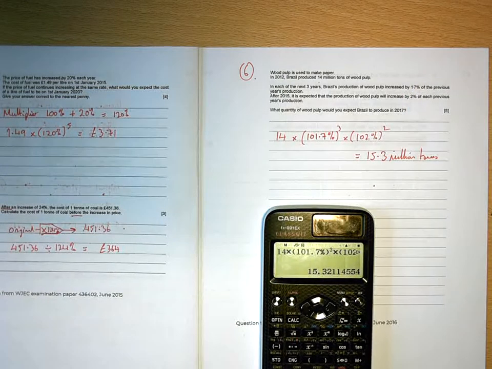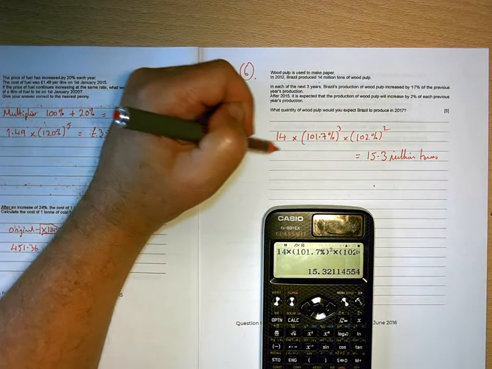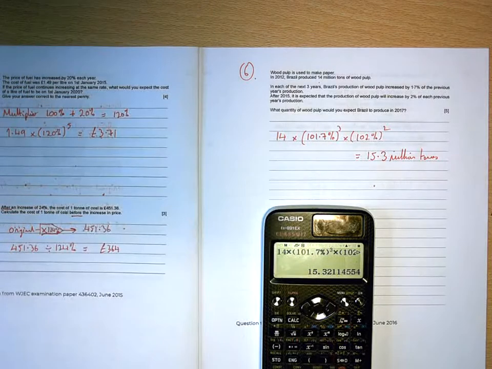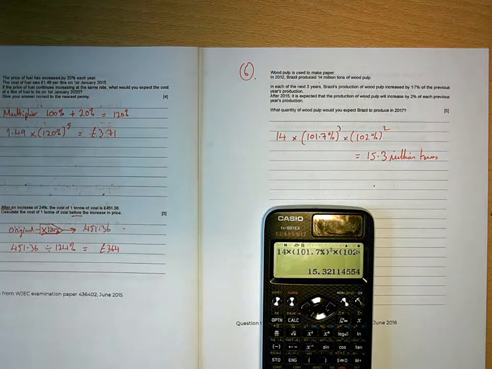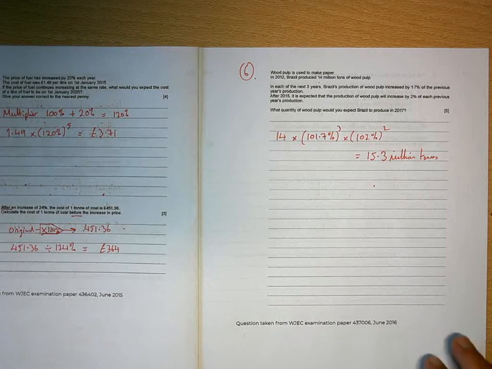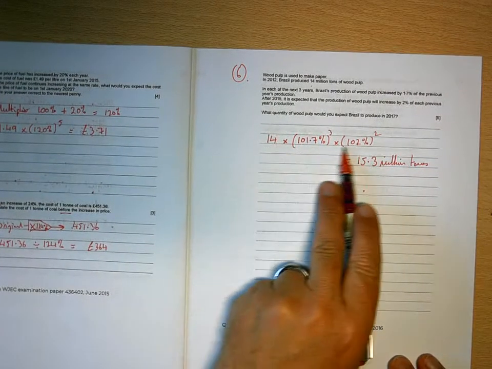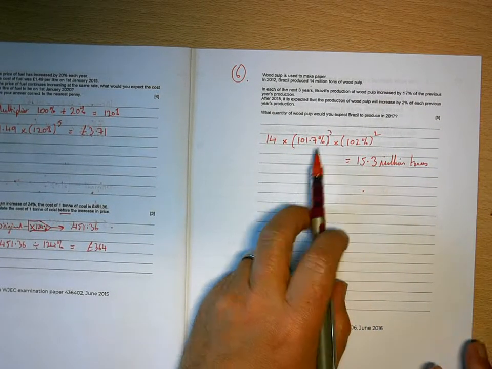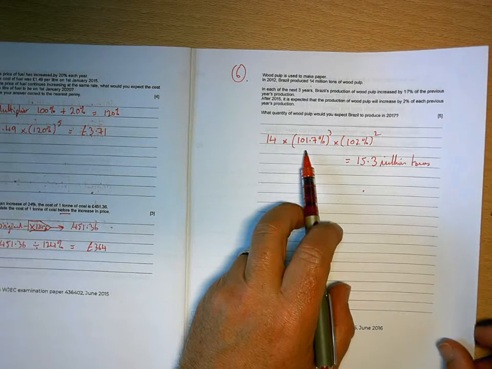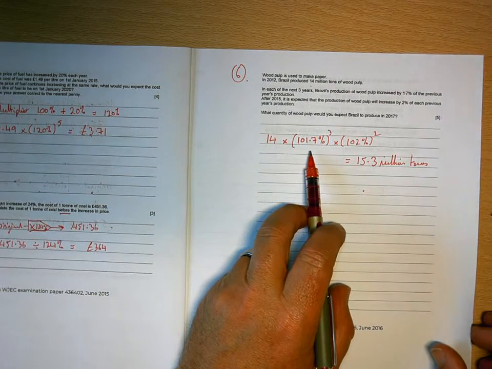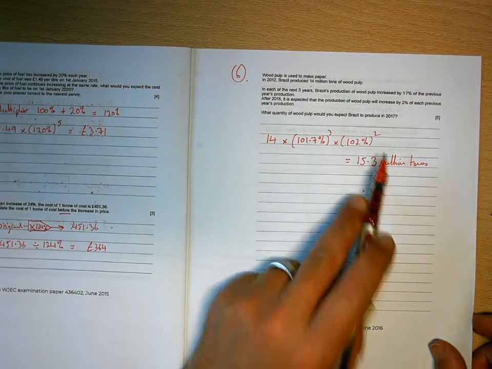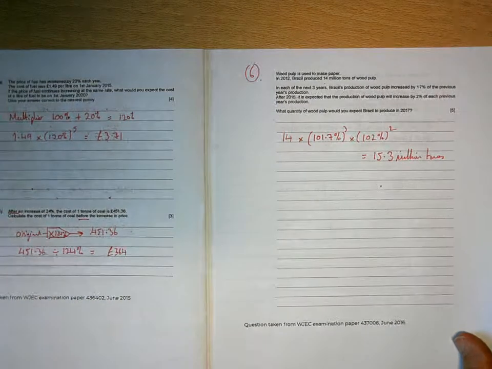Okay, I'll put the word million there because I started with 14 million, so we're going up to 15.3 million tons. So once you get into the groove with this, once you get used to adding or subtracting your percentage to 100, and then to the power of the time interval, it's really easy marks.